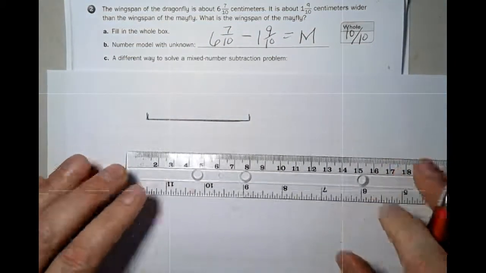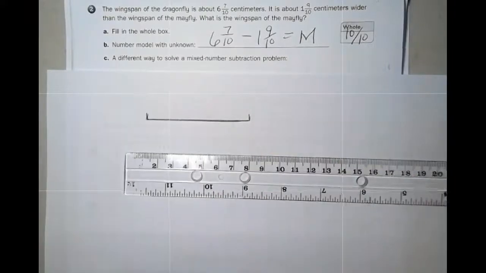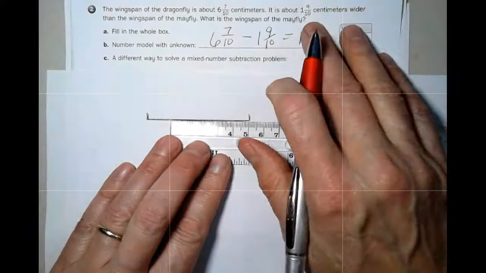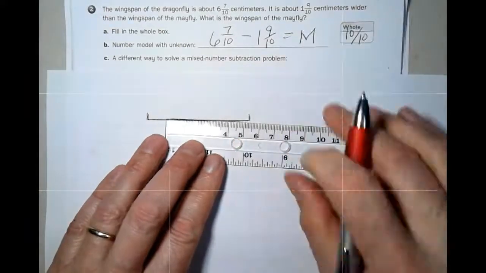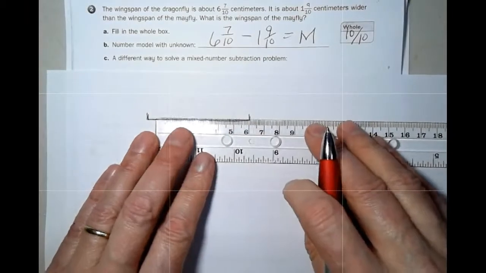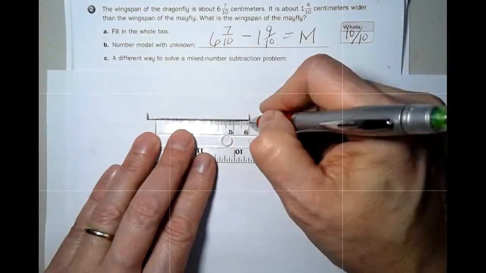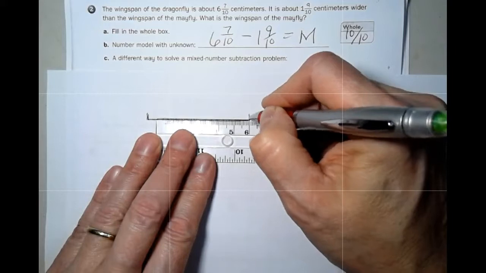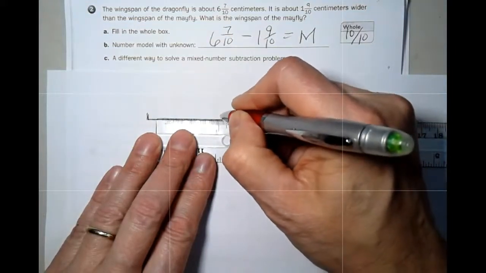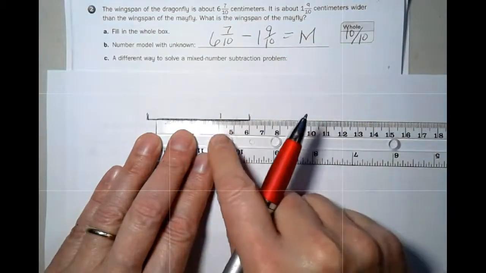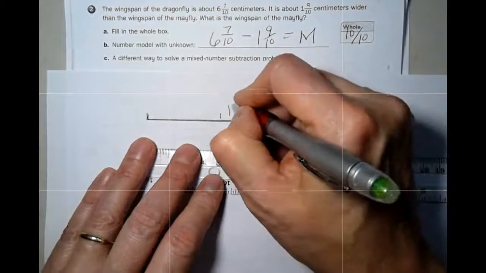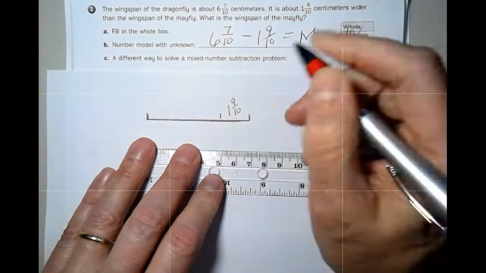And I'm going to take away, because that's the widest of the two, and what I know is that the mayfly has one that is 1 9/10 shorter. Okay, so that's almost 2. So I'm going to go over here, try and line this up pretty good. There's 6, and I'm going to go back 1, 2, but then I'm going to come forward one more, because it's only 1 9/10. So this little piece right here is 1 9/10.